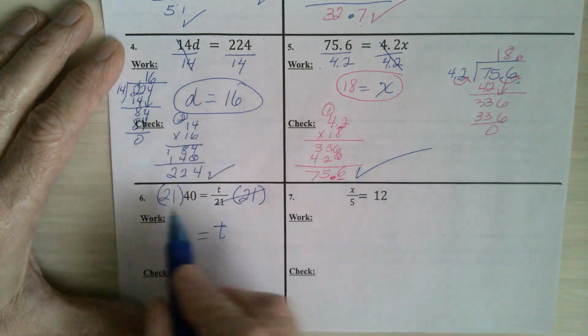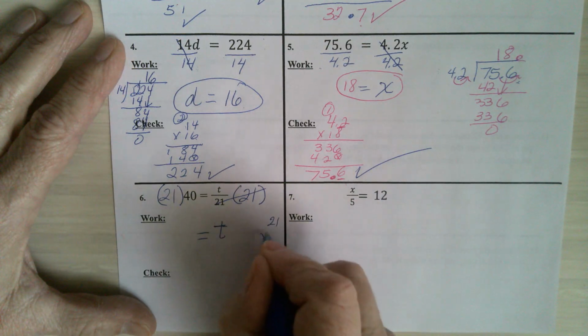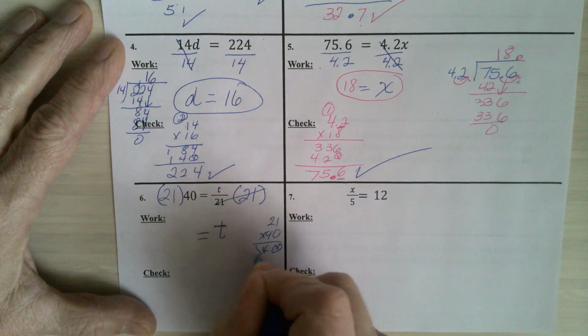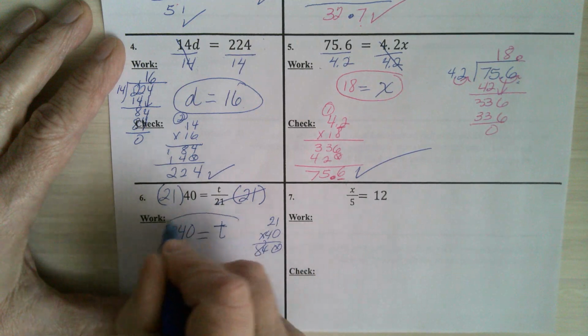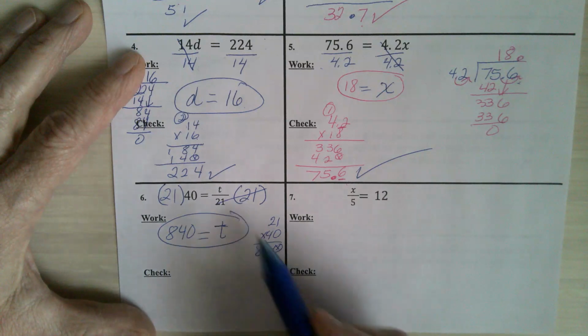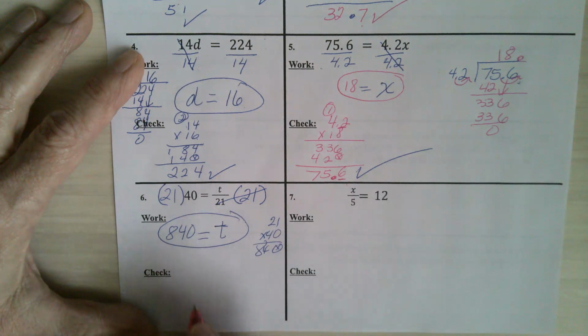Your variable, what's 21 times 40? Well, 21 times 40, 840. 840 equals T. Now we have to do the check step. 840 divided by 21. Hopefully it'll give us 40. Let's go do this.